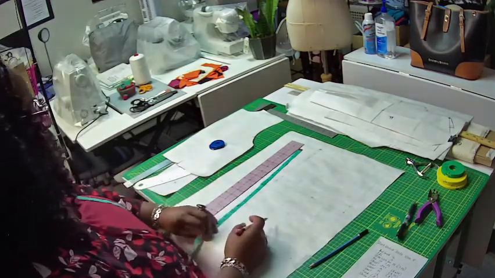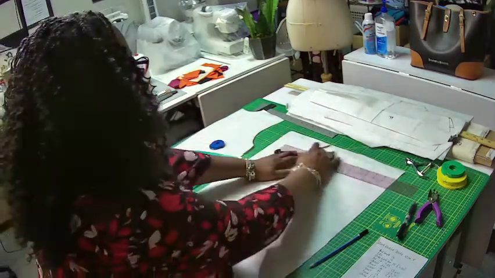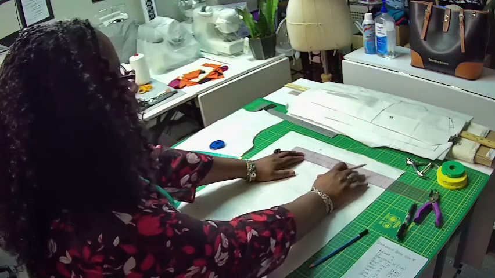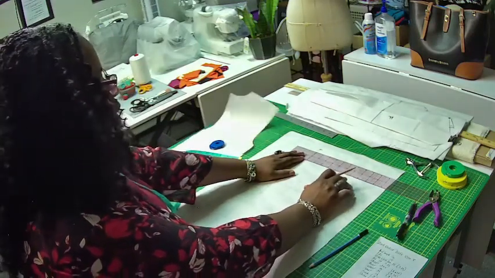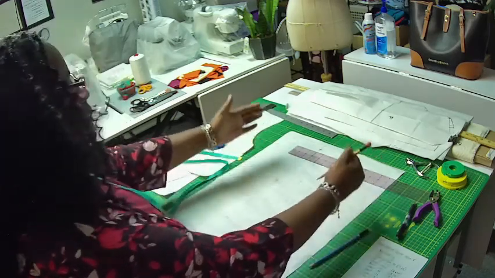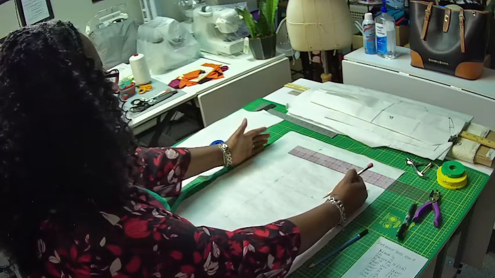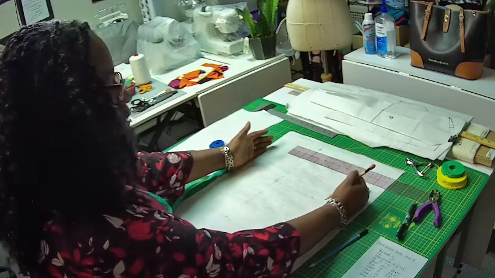Okay, so then the next thing we're going to do across the top of the page is mark our back shoulder width. Remember, we took the front shoulder width measurement, from your sleeve line to sleeve line across the front, and we have to take this measurement across the back. They're not the same.